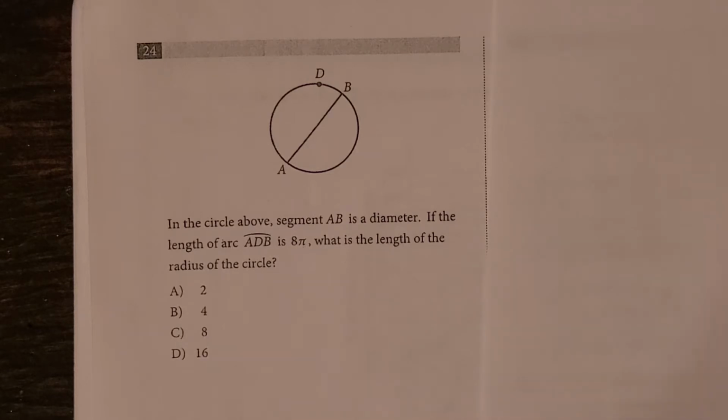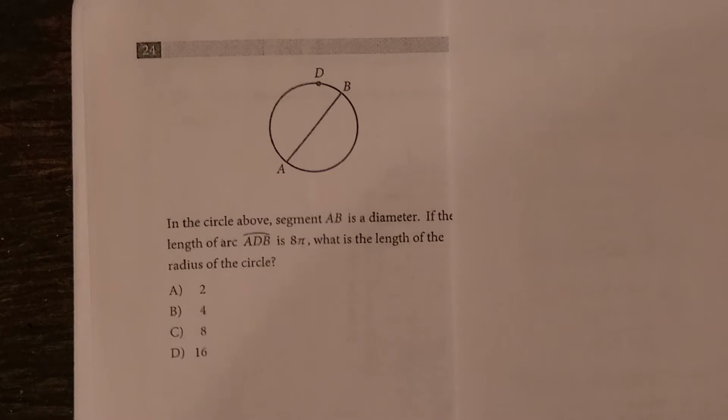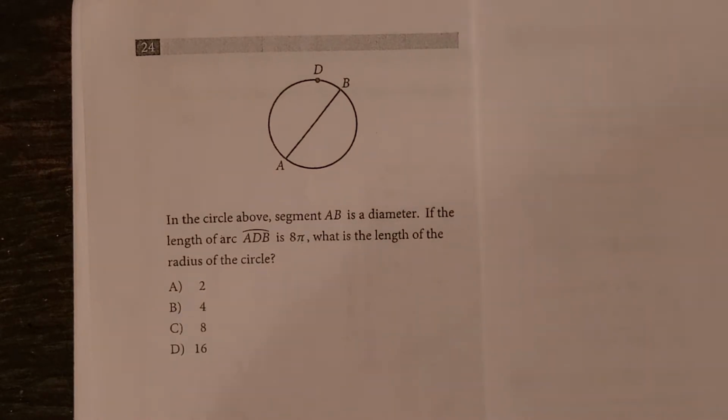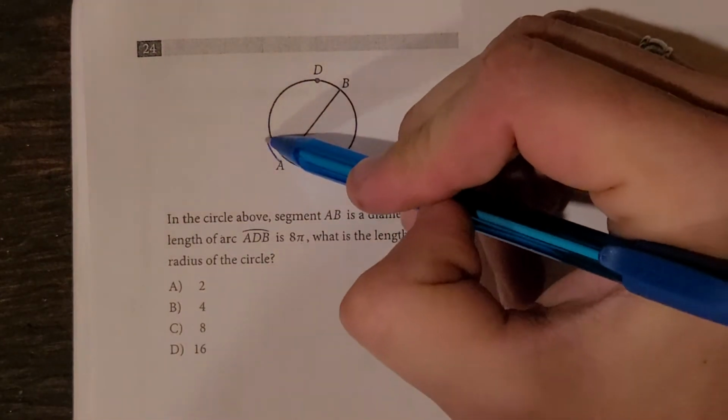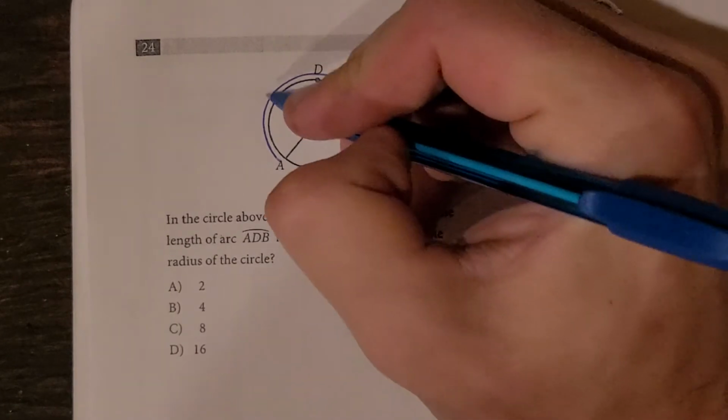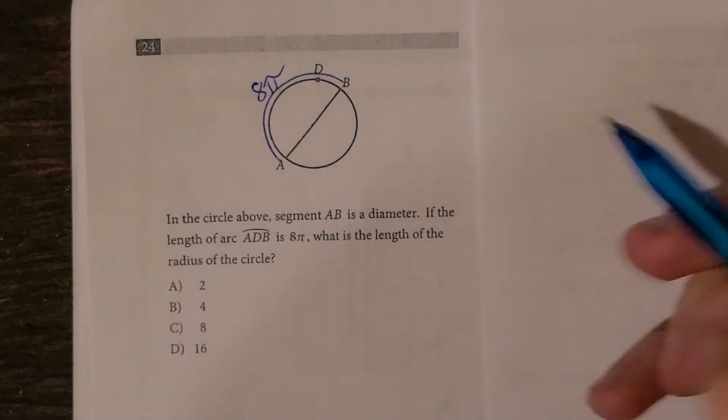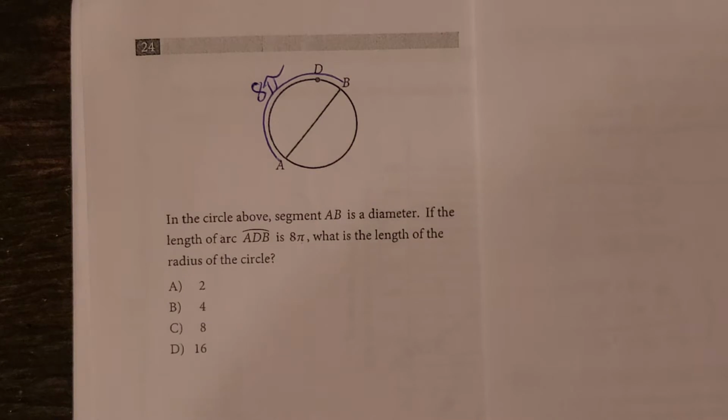It's a circle question. You should instantly realize it's going to be a geometry question. Anyways, circle O, AB is a diameter. That's helpful. Okay. If the length of the arc ADB, that's this right here, is 8 pi, what is the length of the radius of the circle?